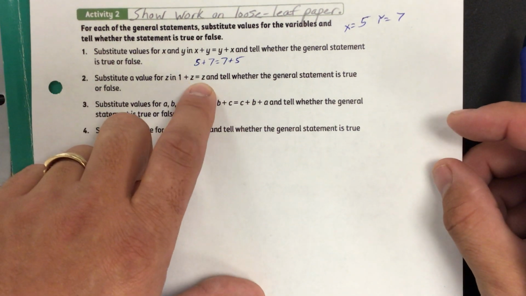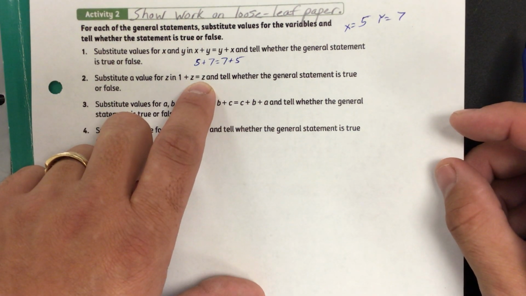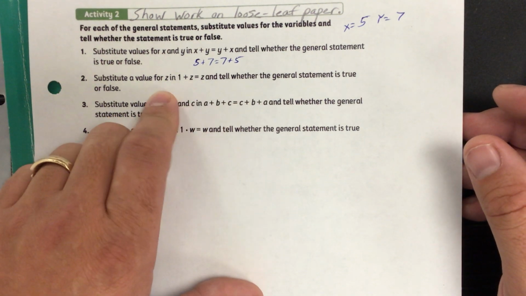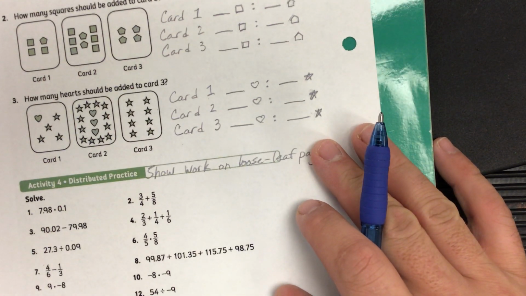Okay, and then you do the same thing for z. Pick a number for z. Let's say you pick 7. Is 1 plus 7 equal to 7? Is that true or false? And so on.